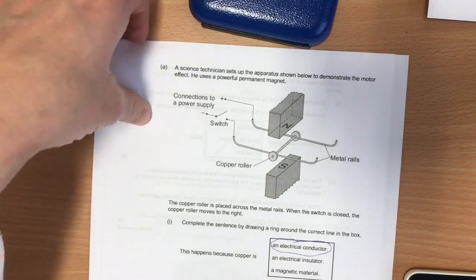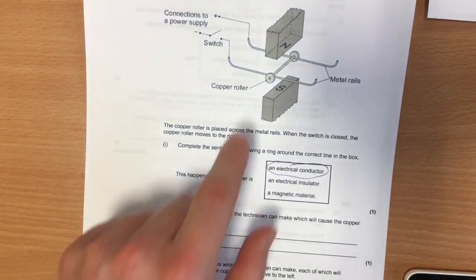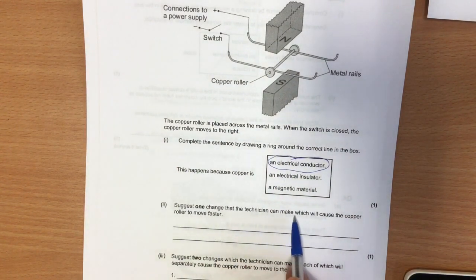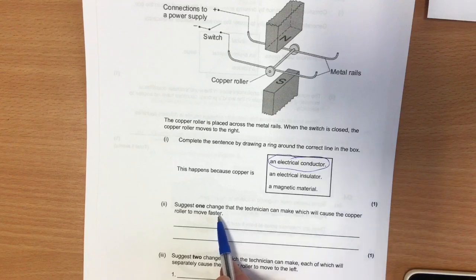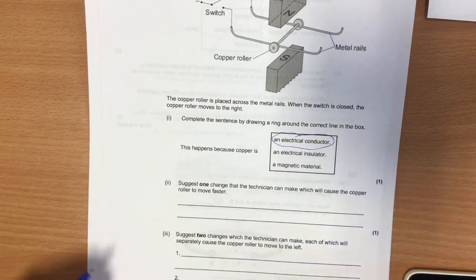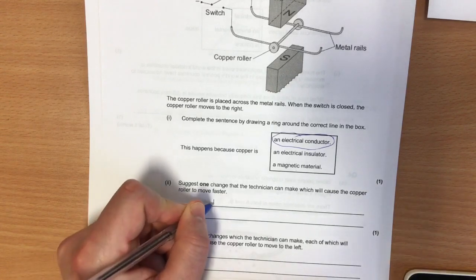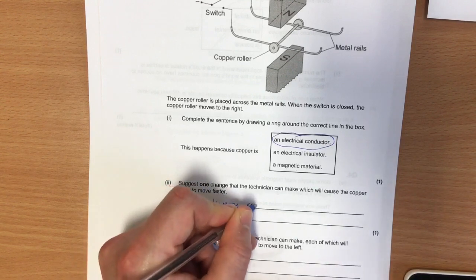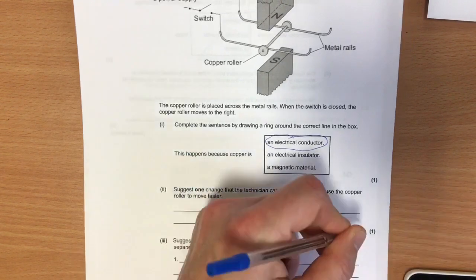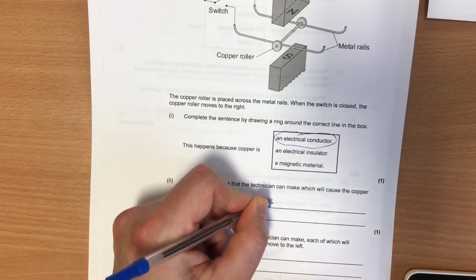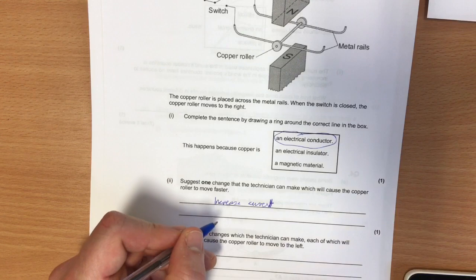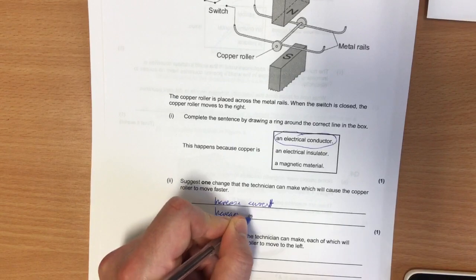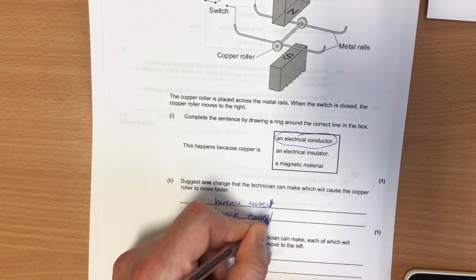And because it conducts electric current, it will generate a magnetic field and then it will be moved along because of the motor effect. Suggest one change the technician can make which will cause the copper roller to move faster. So that's just a question about increasing the force. So just like number 1 and number 2, you could increase the current. One mark, current, that's a T. It's only 1 mark. So either increase the current, but of course you could also write increase magnetic field strength.